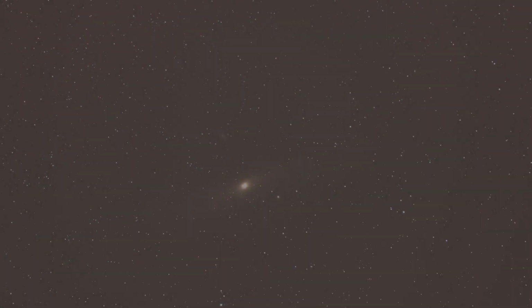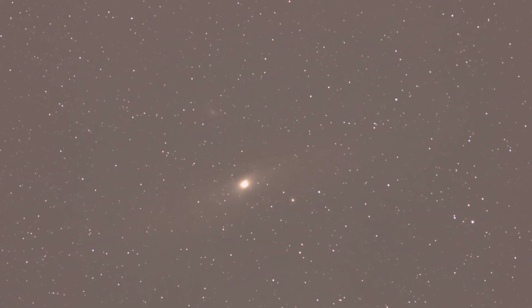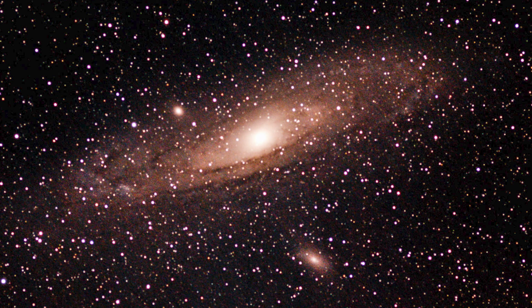Have you ever thought you got good astrophotography data, or actually maybe you did really get good astrophotography data, but instead you end up with this? Well, after 2 years of hard work on astrophotography skills, I actually came up with this.